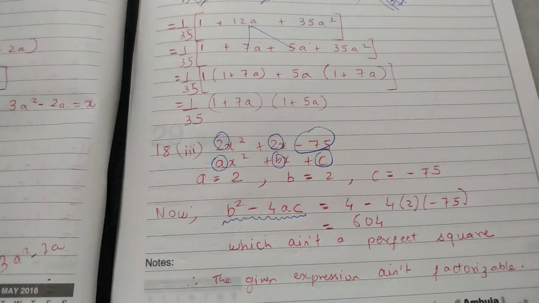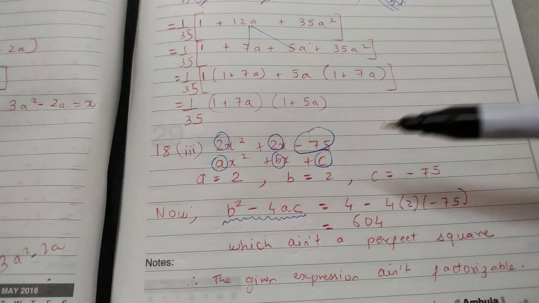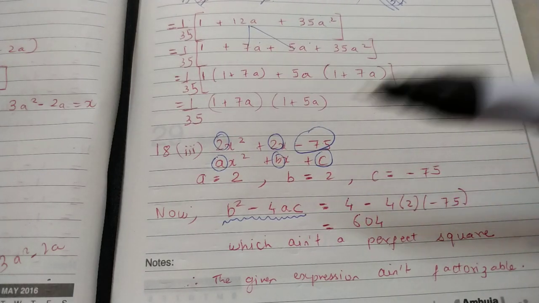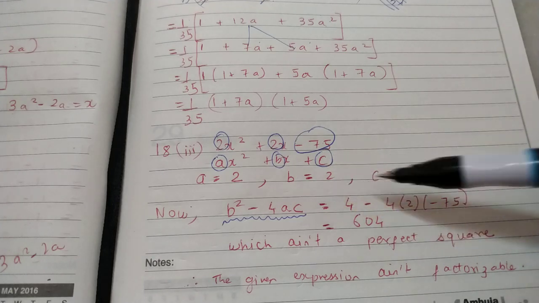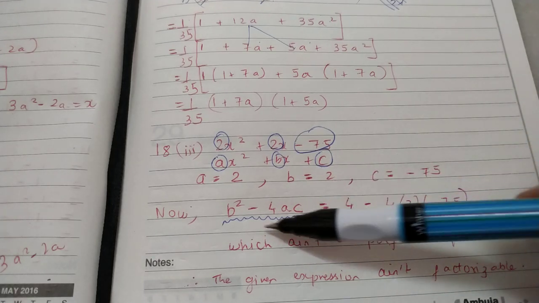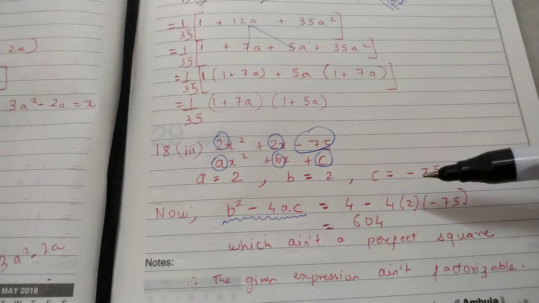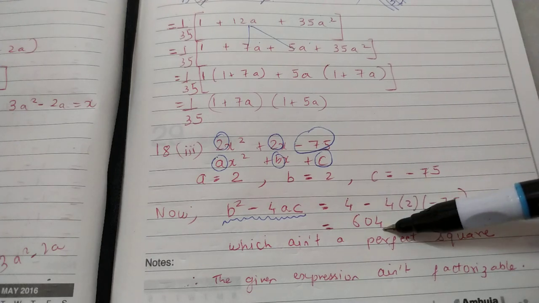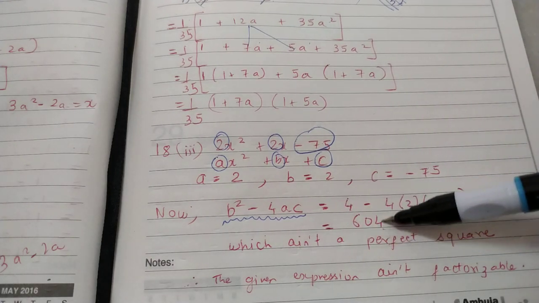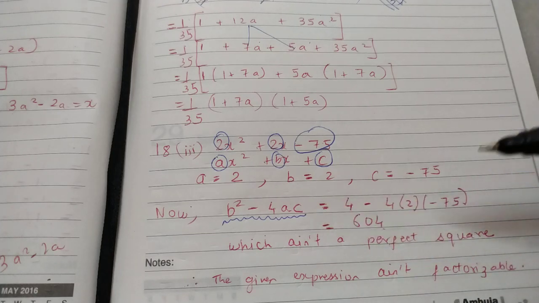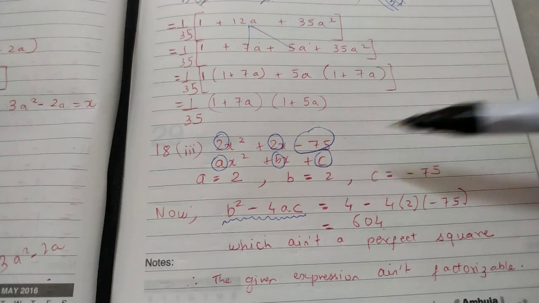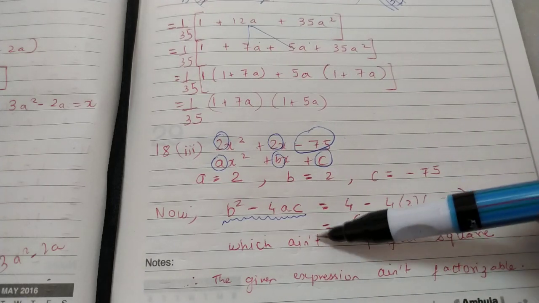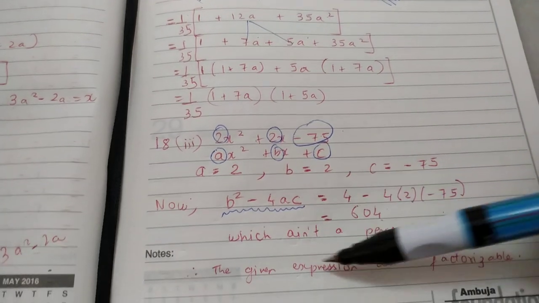Now what is the origin of this? That you need not know right now, but it is very useful even in quadratic equations, which you'll study in future. Just substitute the values of b, a and c in this expression and get some answer. If this value of b square minus 4ac is a perfect square, that means the given expression could be factorized. But if it ain't a perfect square, then the given expression ain't factorizable.